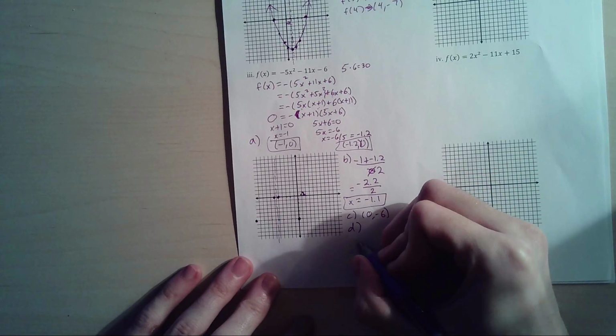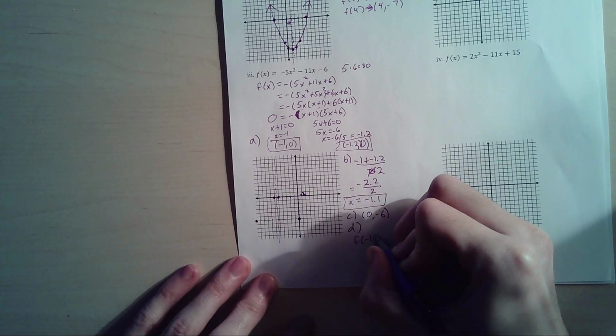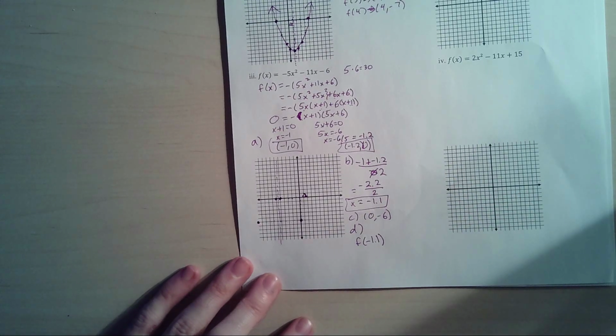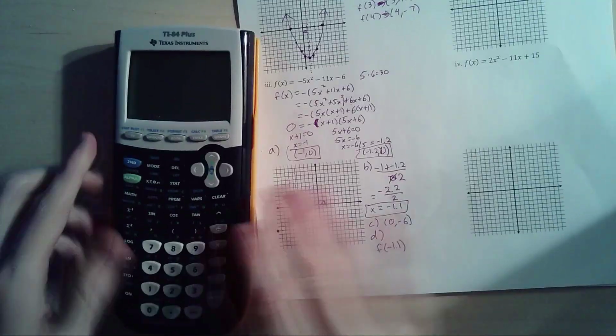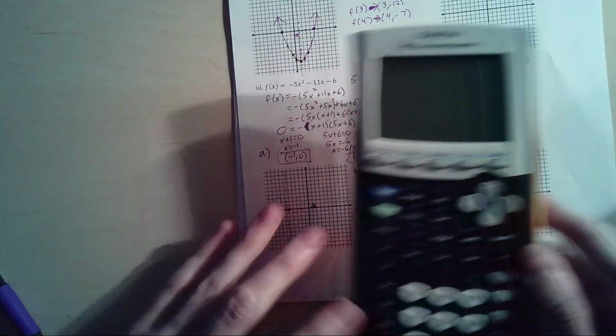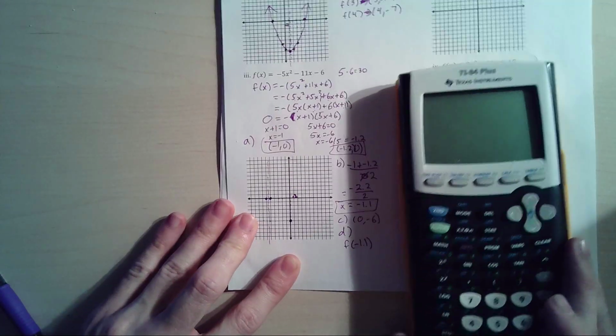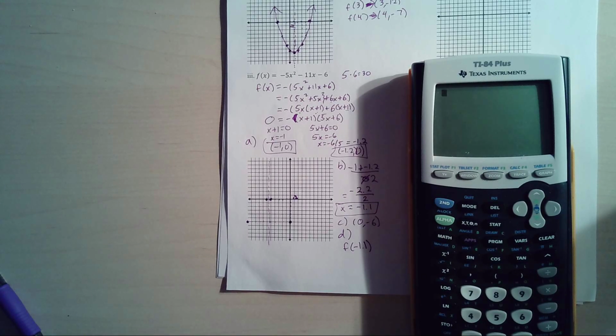We have to do f of negative 1.1. And, yeah, that's not really part of my game plan to do that by hand. So that's going to be calculator time. So taking our calculator out, there is a fast way to do this. I'm going to switch over to right here so it's right in the light. So turn your calculator on.